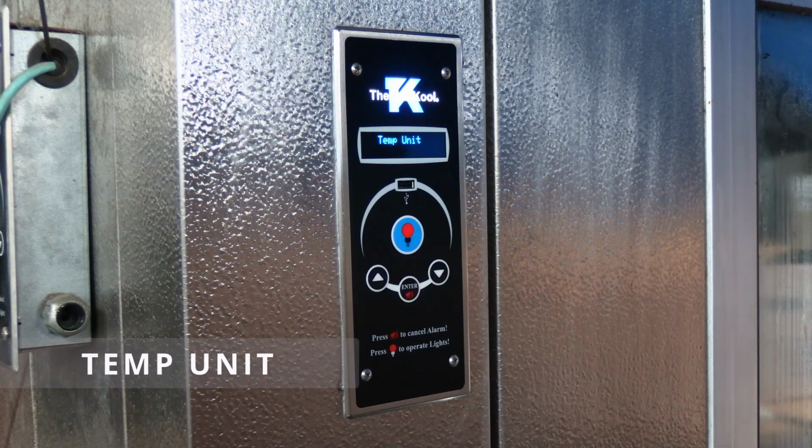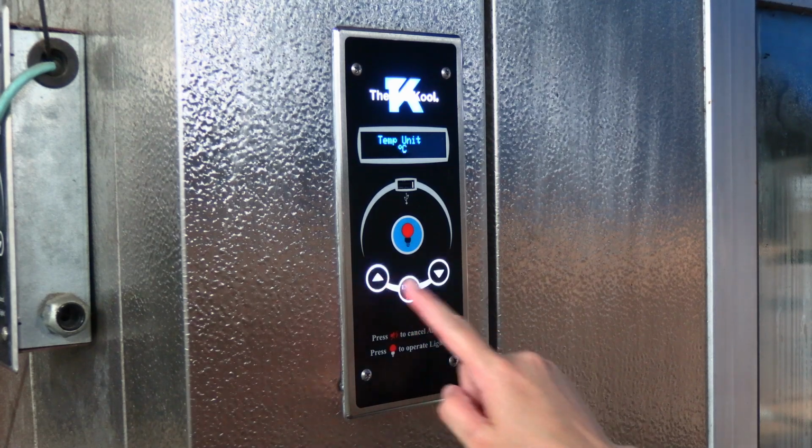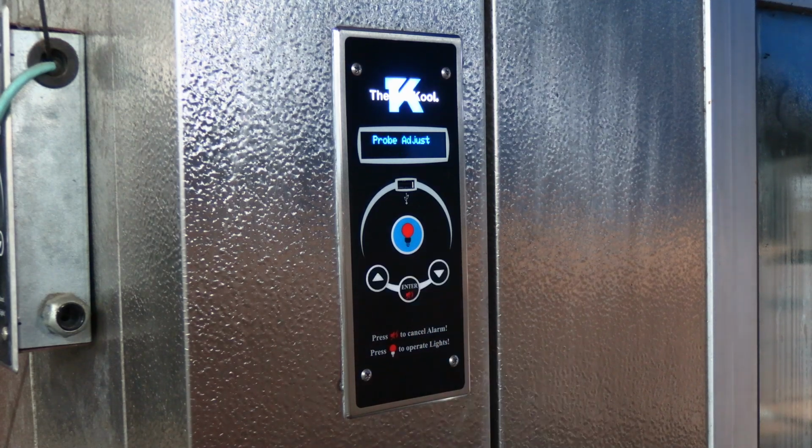Temp unit. This option allows you to select either Fahrenheit or Celsius. This selection will affect all system parameters. To change the temp type, press the up or down arrow, then press enter.